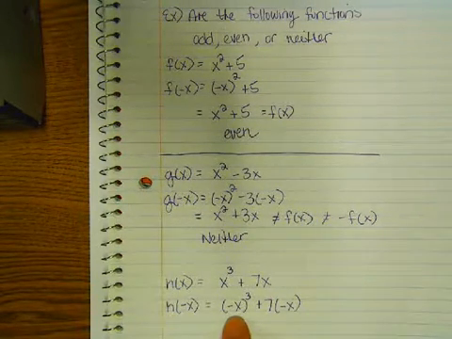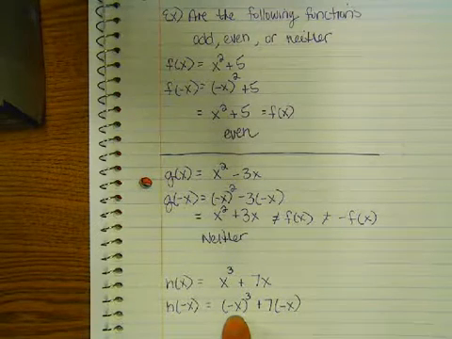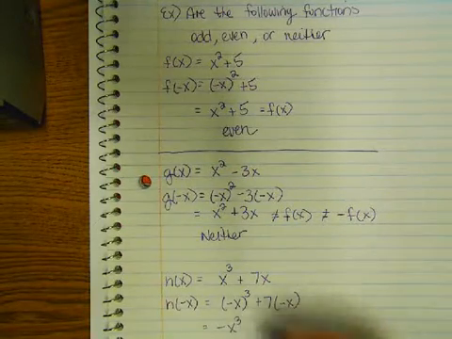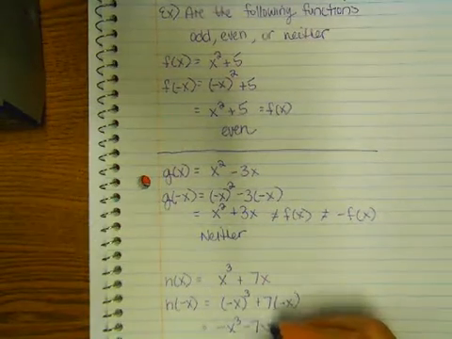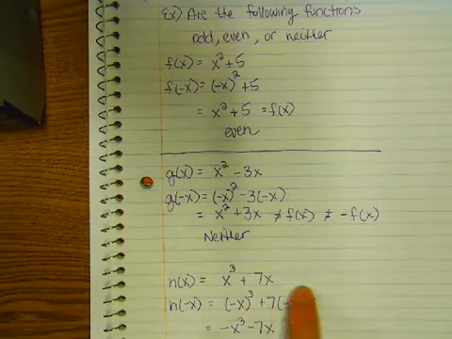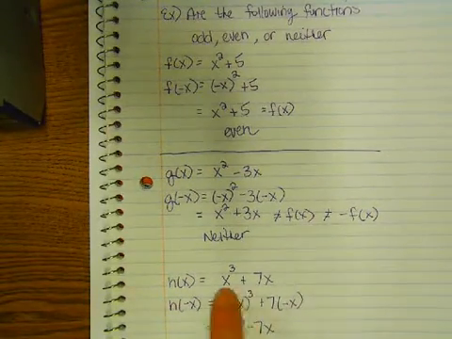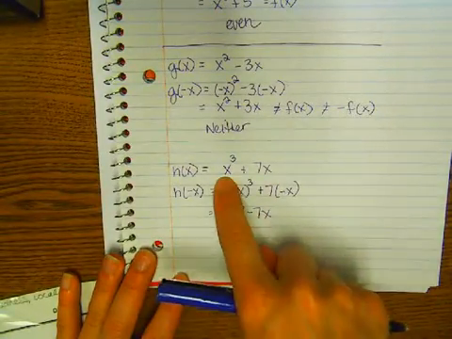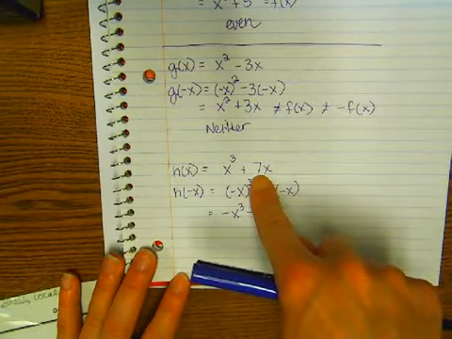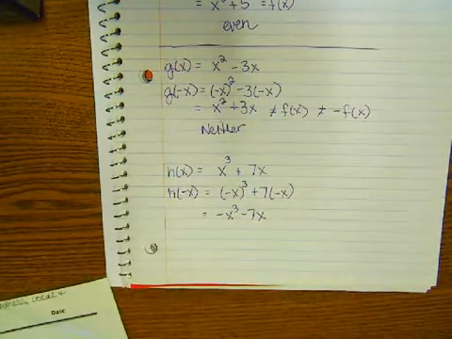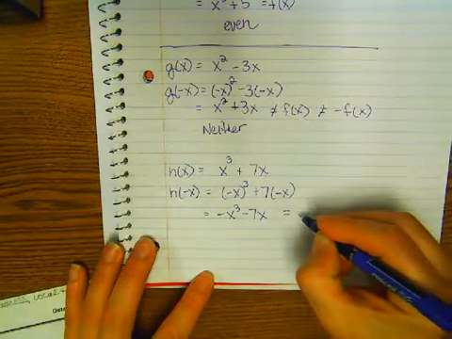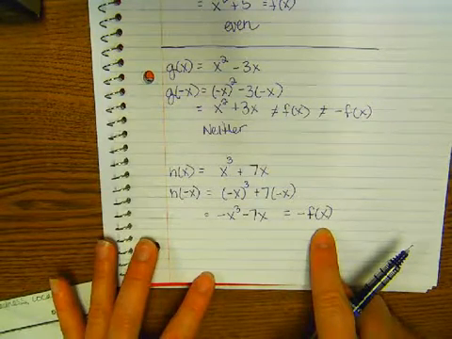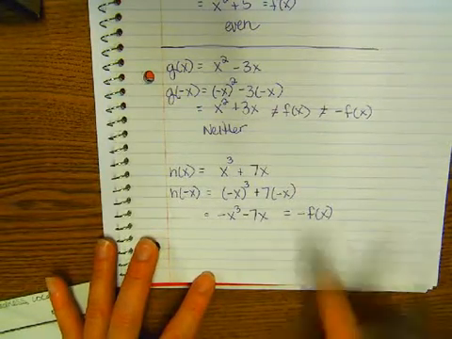All right. So when I squared this, it became positive, but I cubed it, so now it's still negative. And 7 times negative x is this. Do you see how it changed the sign of the whole function? Oh, no, you don't, because you can't see it. Okay. Do you see how that was positive and now it's negative, that was positive, now it's negative? What that means is when I put negative x in, it made the function the opposite. That was our definition for being odd. So this is odd.